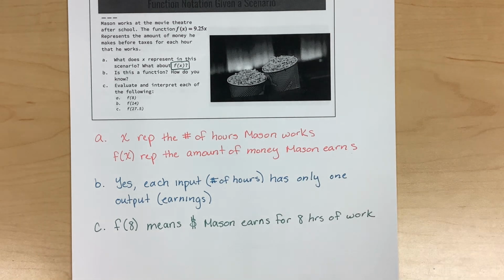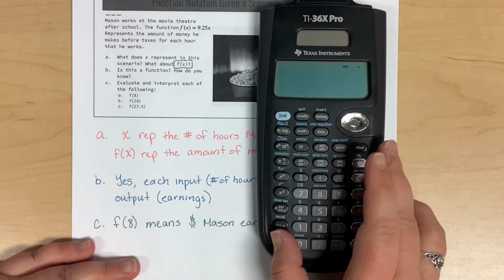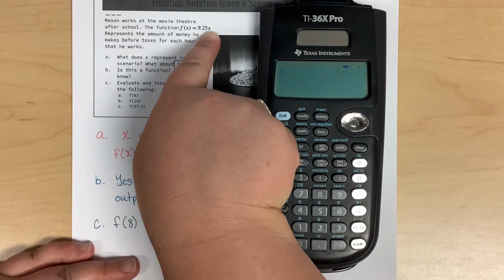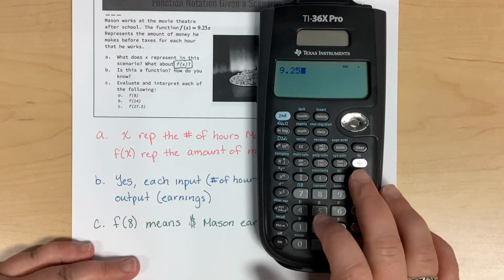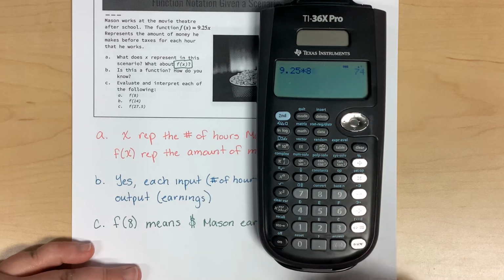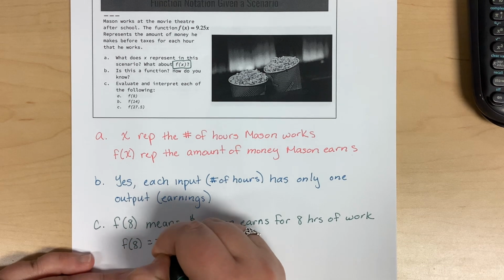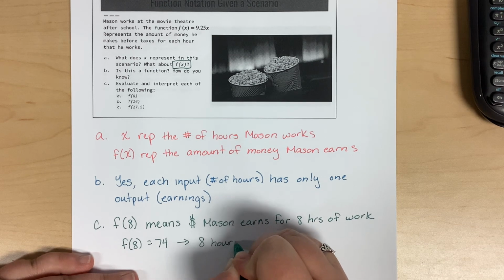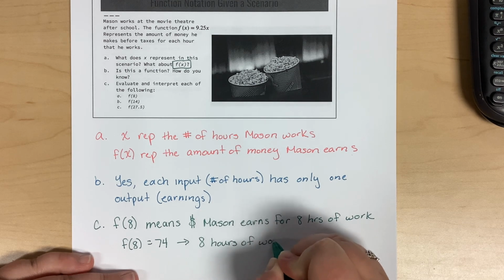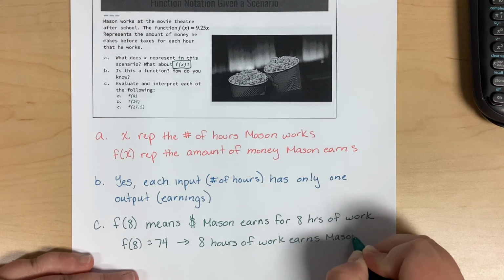So what we're going to do is we're going to take that 8 and we're going to plug it into the function that we were given. So here's where your handy dandy calculator will come in, unless you feel like doing it by hand. Up to you. So we have 9.25x. Now remember, a number right next to a letter means multiplication. So 9.25 times the 8 hours they gave us is $74. So f of 8 equals 74, which means 8 hours of work earns Mason $74.